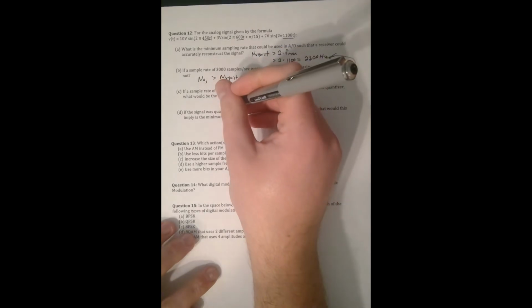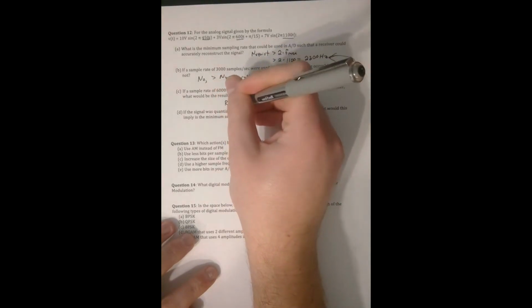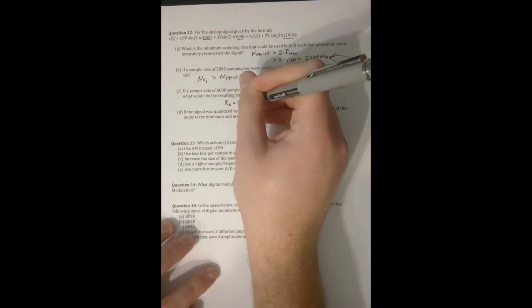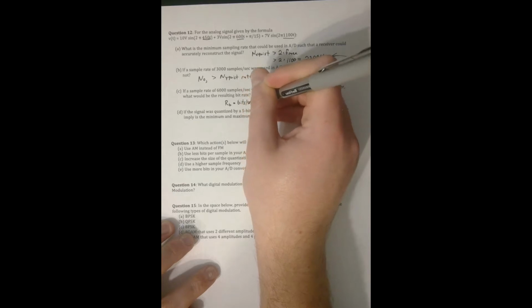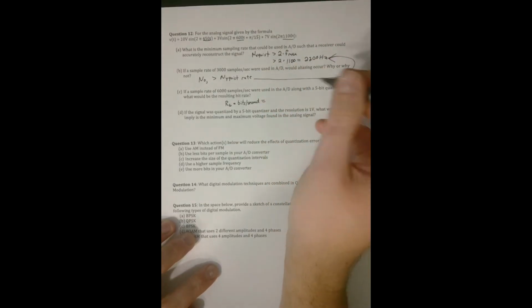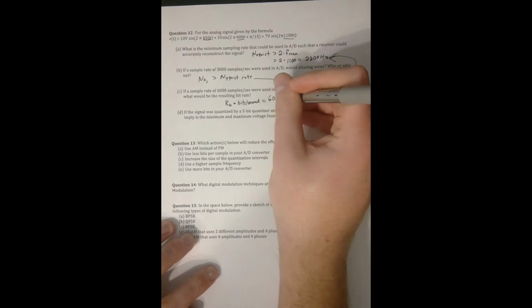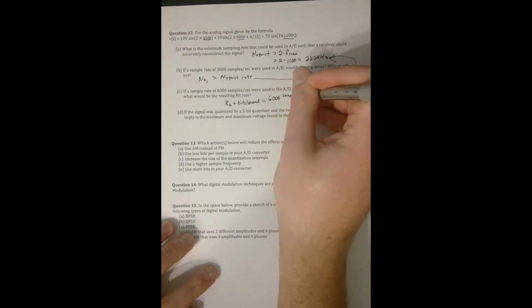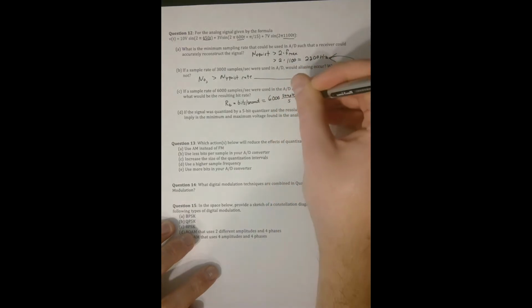For part C, if we used a sample rate of 6000 samples per second in analog to digital conversion along with a 5-bit quantizer, what would be the resulting bit rate? So bit rate, RB, is in bits per second. So we have 6,000 samples per second.